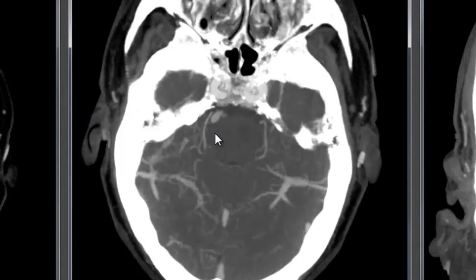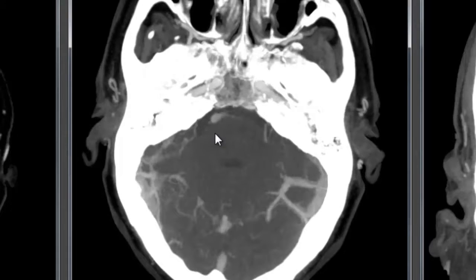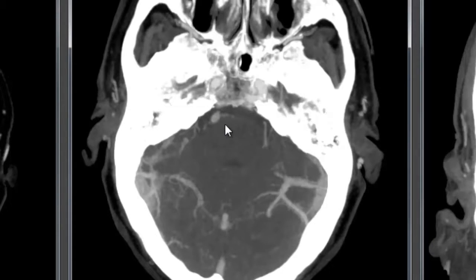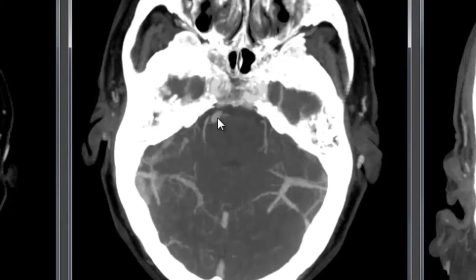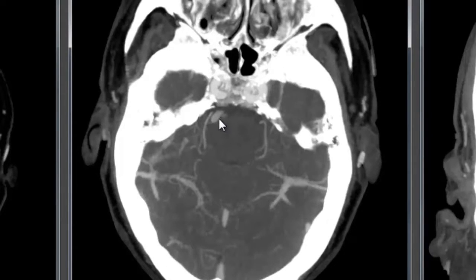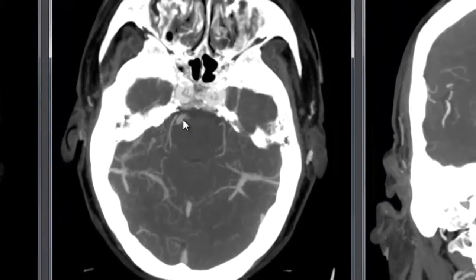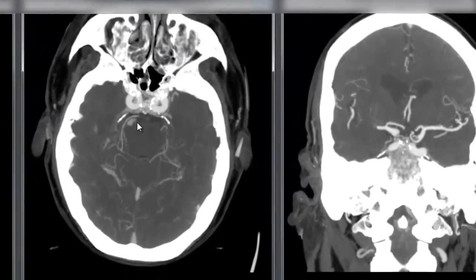There really is nowhere for the contrast to effectively go through a main artery. It can go through basilar perforators into the brainstem, but that's a much higher resistance system, so there's just not as much flow of contrast opacified blood into that vessel below the site of the occlusion.